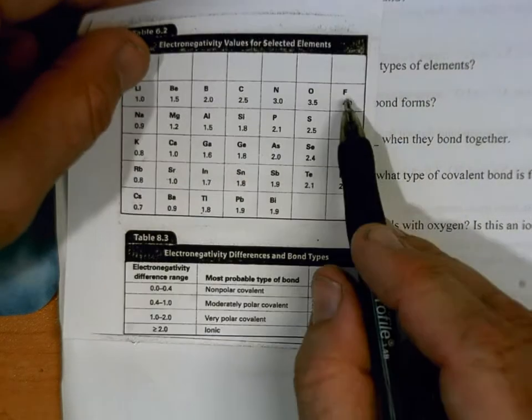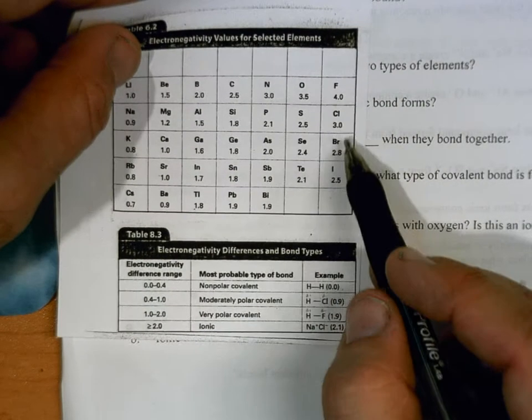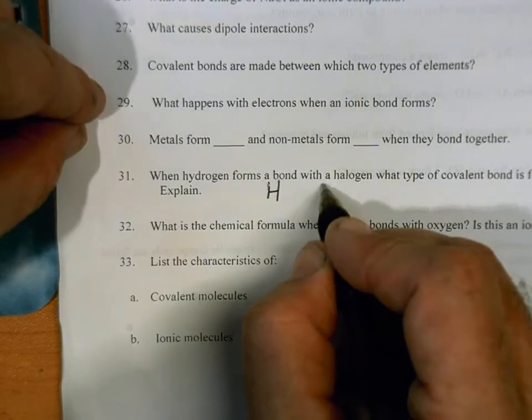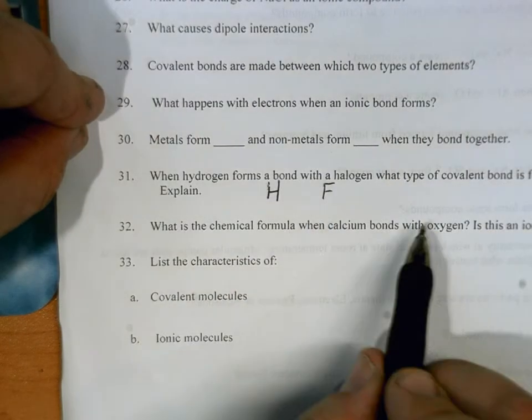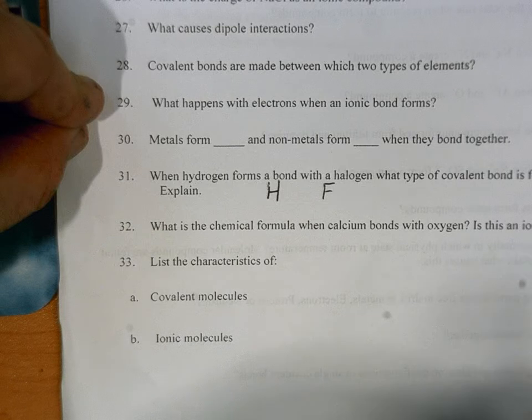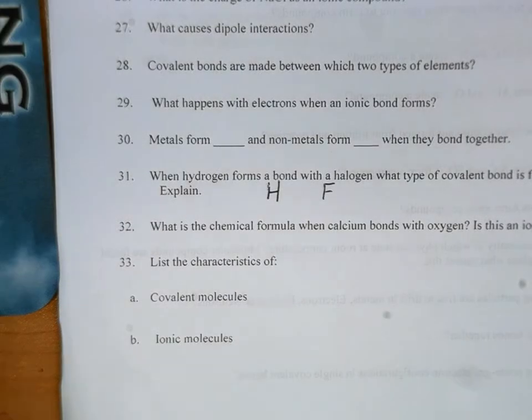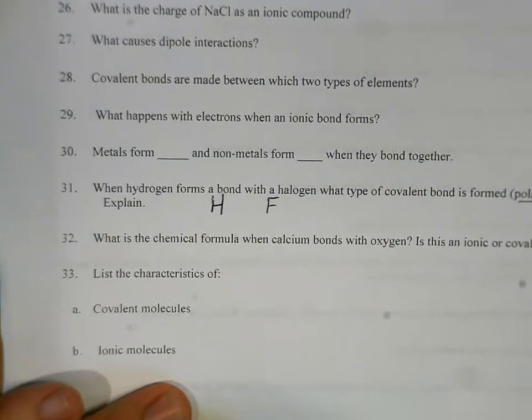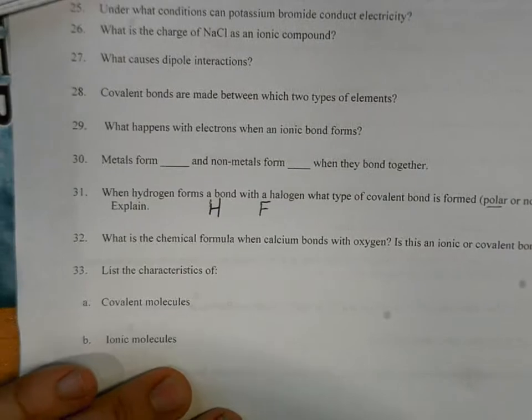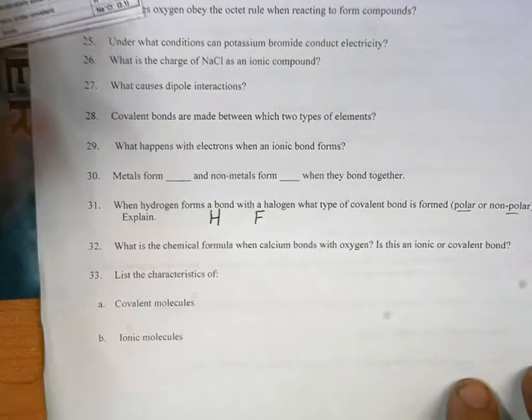Well, I'm just going to pick a halogen here, fluorine. There's also chlorine, bromine, and iodine, but I'm just going to put fluorine on there. So what type of covalent bond is going to be formed? Will it be polar or nonpolar? Oh, I'm zoomed off the paper there. Let me zoom in a little bit. Sorry. Now, just a reminder for you.